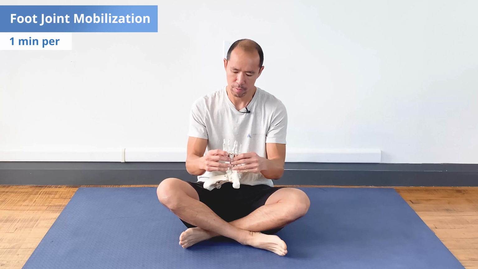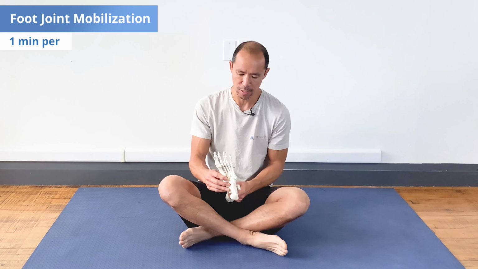And if these don't move properly and the joints are stuck, then we can't get proper function of the muscles. So this is a prerequisite to the exercises we're gonna do later to activate and wake up the sleepy and weak muscles.